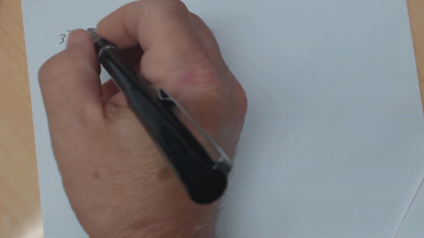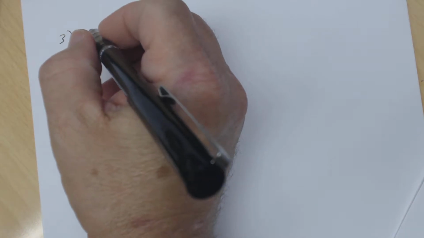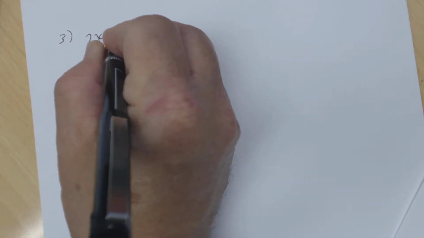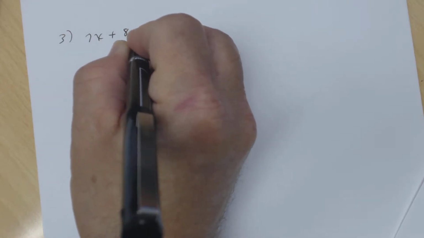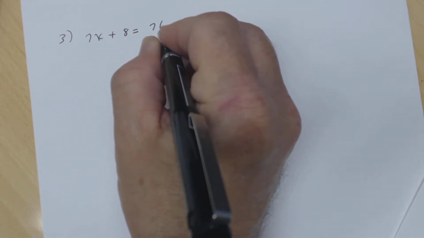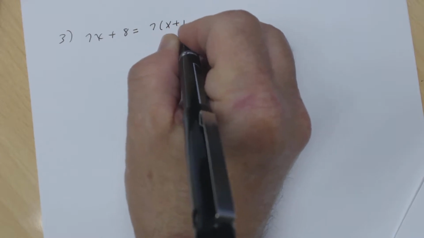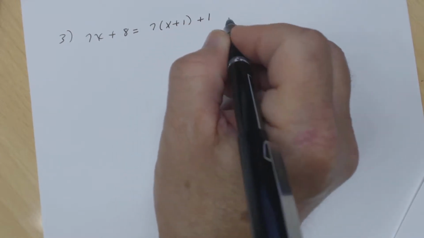All right, number 3, let's say you had 7x plus 8 equals 7 times x plus 1, plus 1.